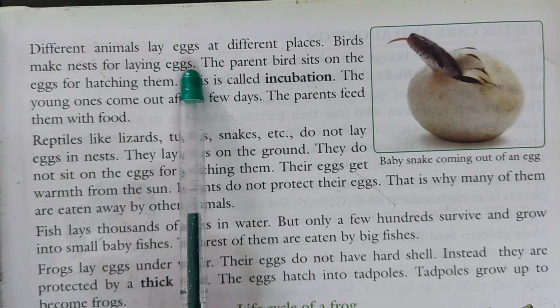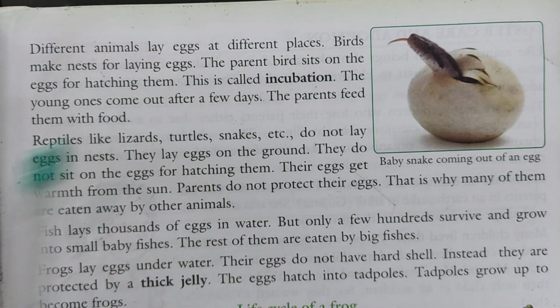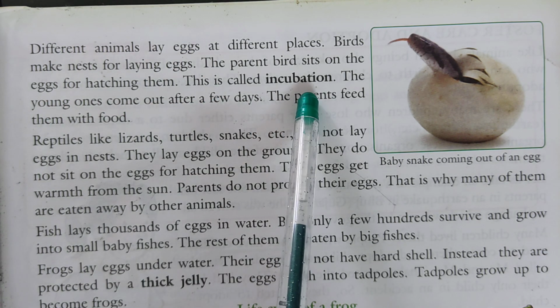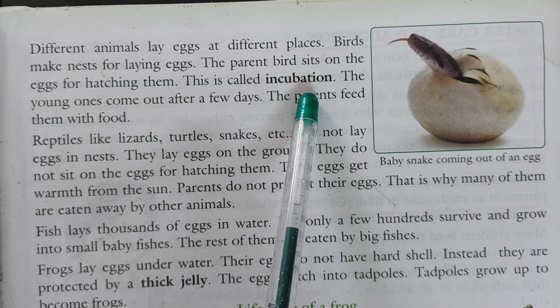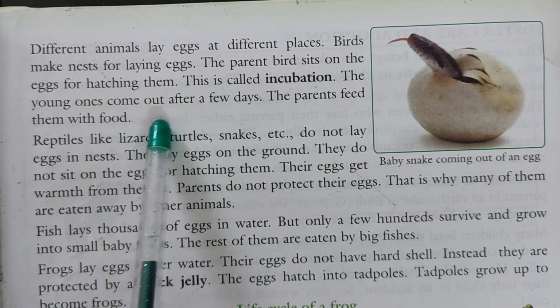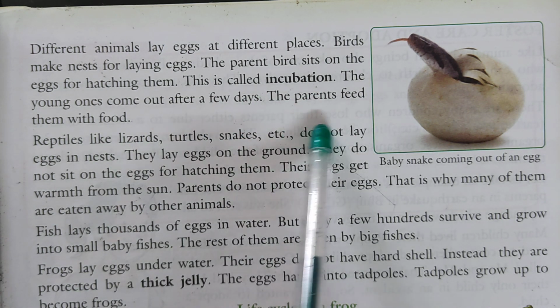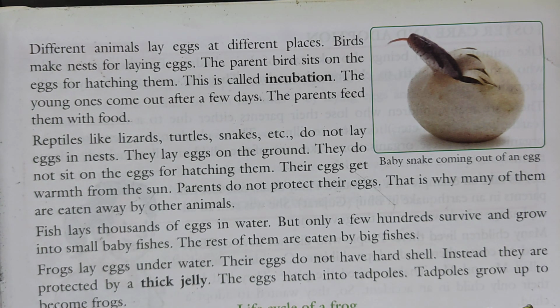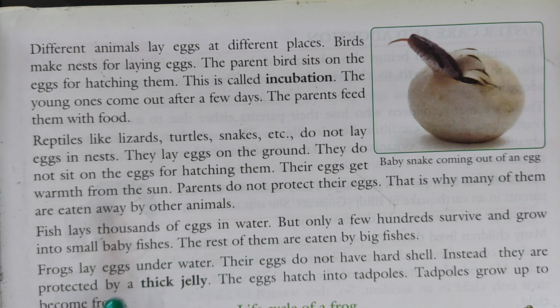After laying eggs in the nest, what are the parent birds doing? They are sitting on the eggs for hatching them. This is called incubation. This process is called what? Incubation. The young ones come out after a few days. The parents feed them with food. Now, once the young ones are coming out of the eggs, what are the parents doing? They start feeding them with food.